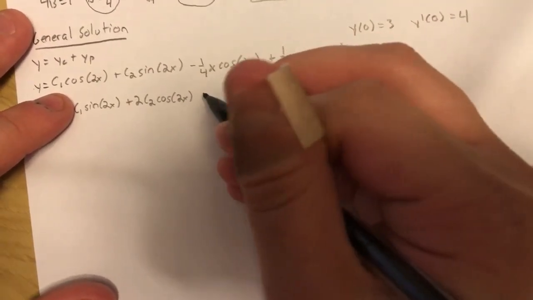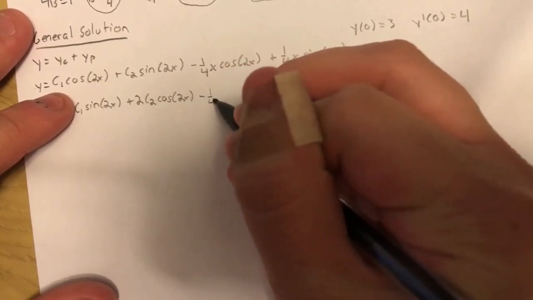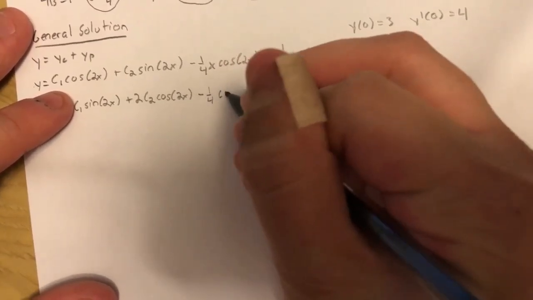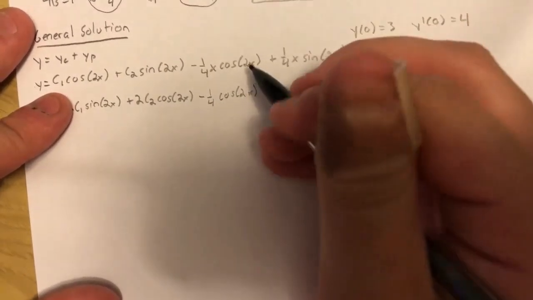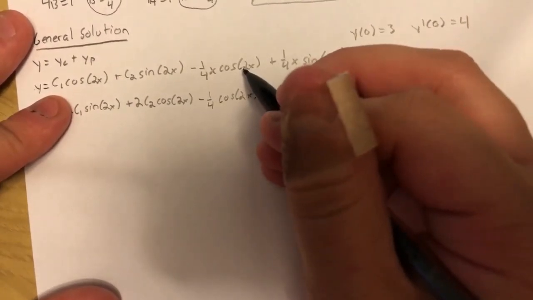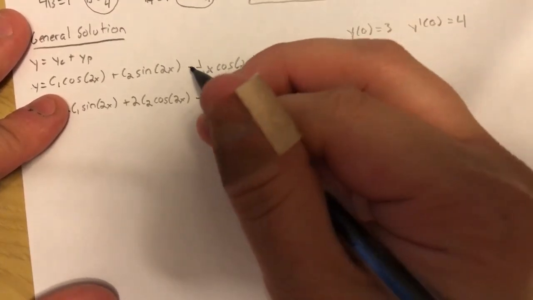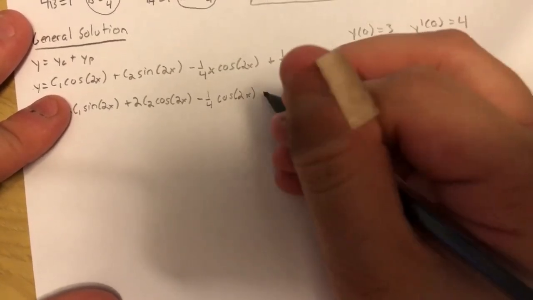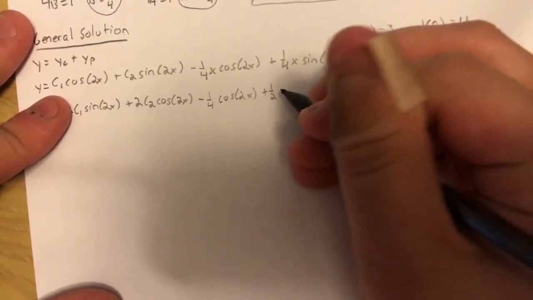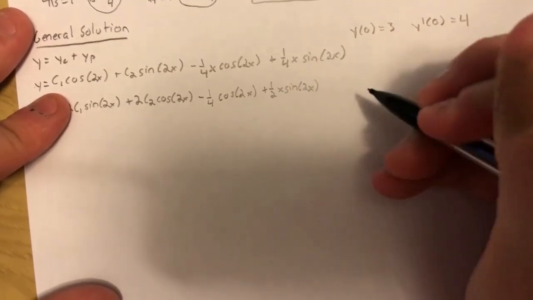So the derivative of negative 1/4 x equals negative 1/4. Just multiply it by the other term. And then for cos, remember negative sine, so negative 2 sine, the negatives cancel out, so it's positive, and 2/4 is 1/2, so plus 1/2 x sine of 2x.